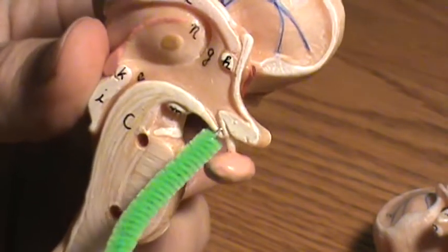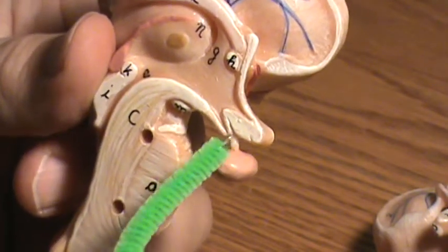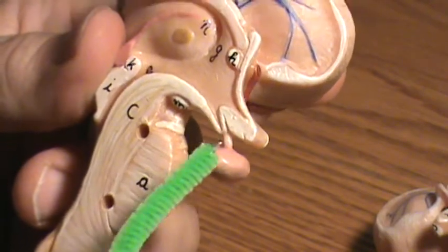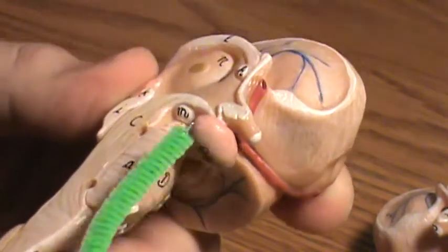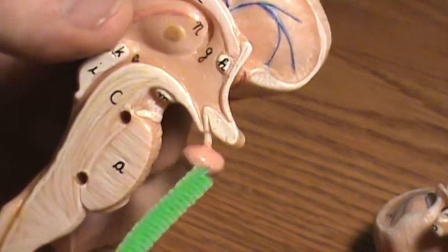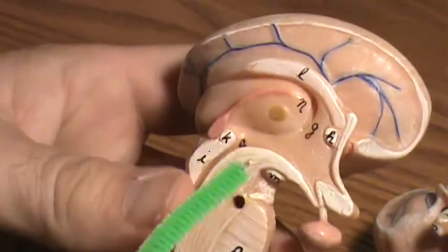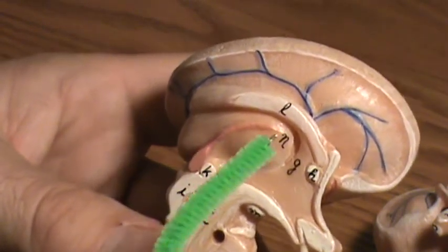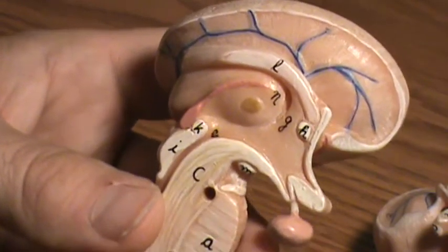On this model, we do see intact the infundibulum, the stalk-like infundibulum that then leads to the pituitary gland. Of course, on this model, we don't separate it into anterior and posterior pituitary, so we just see a pituitary gland. Again, the pineal gland tends to sit behind the thalamus, and we see it better if we put the model back together and look at the back side of the brainstem just above the midbrain area.